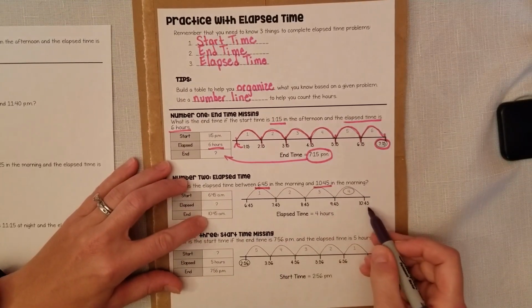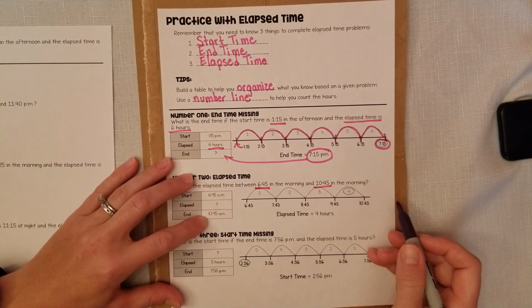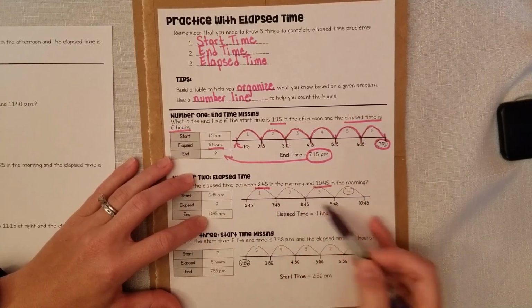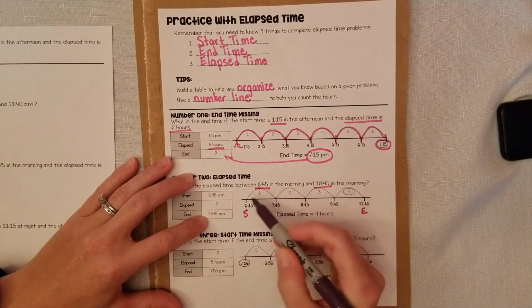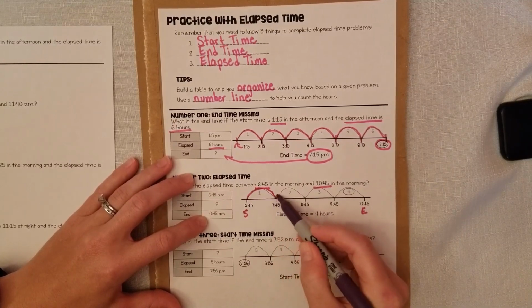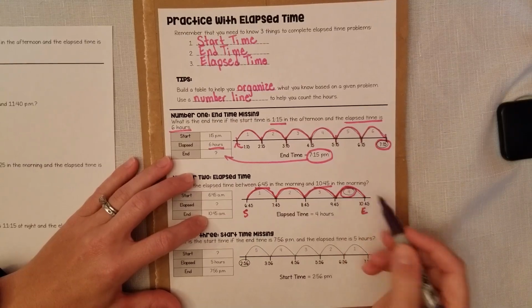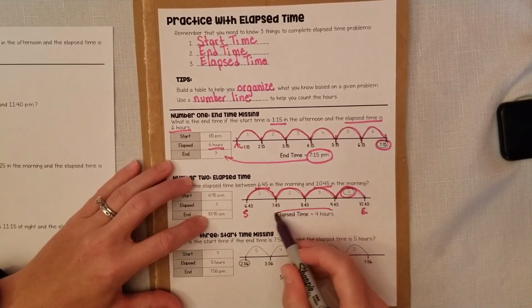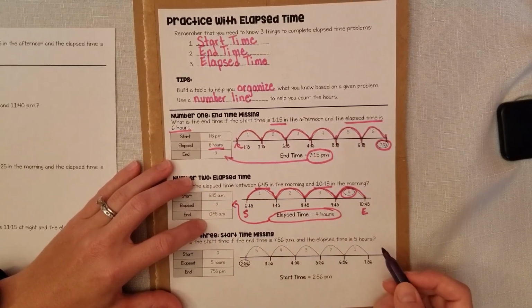Now, if 10:45 is my end time, I don't need to go any further than that. Now, to find my answer is going to be how many jumps I had to make to get from my start time to my end time. So you can see we have 1, 2, 3, 4 hours. I made 4 jumps. Each jump is 1 hour. So my elapsed time is 4 hours, and that would complete my chart.